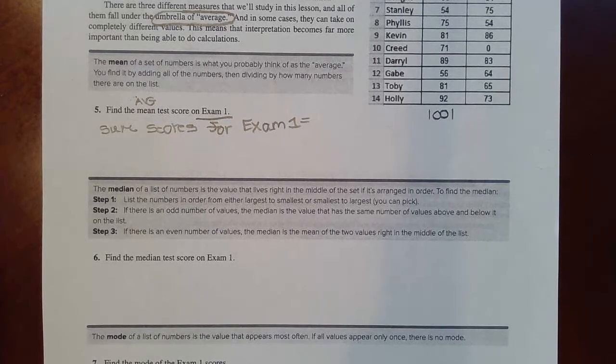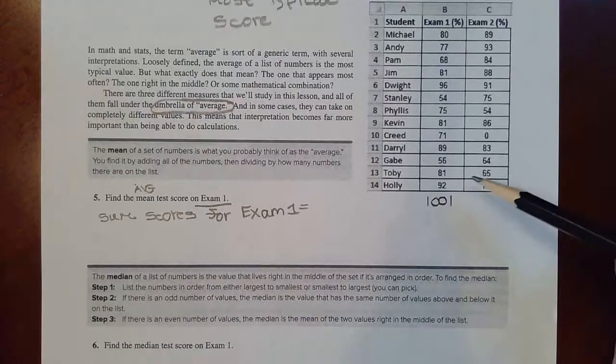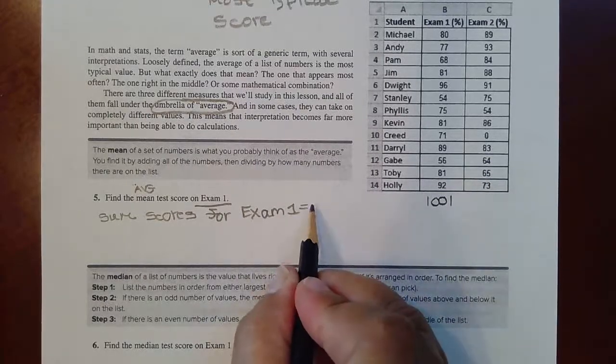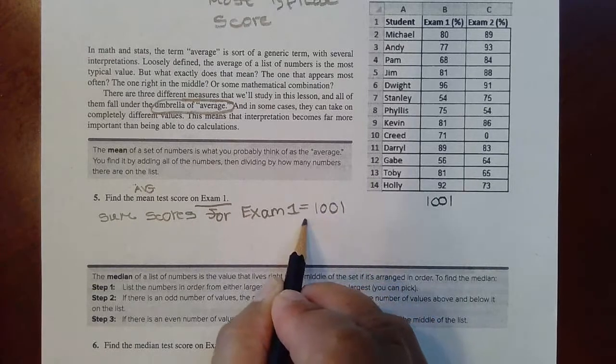Okay, continuing with section 2.1 for MAT 1100. We were in the middle of problem number 5 in the book on page 154. So I was totaling these up and I had gotten all these numbers in my calculator and came out with 1001. That is the sum of the scores for exam number 1.